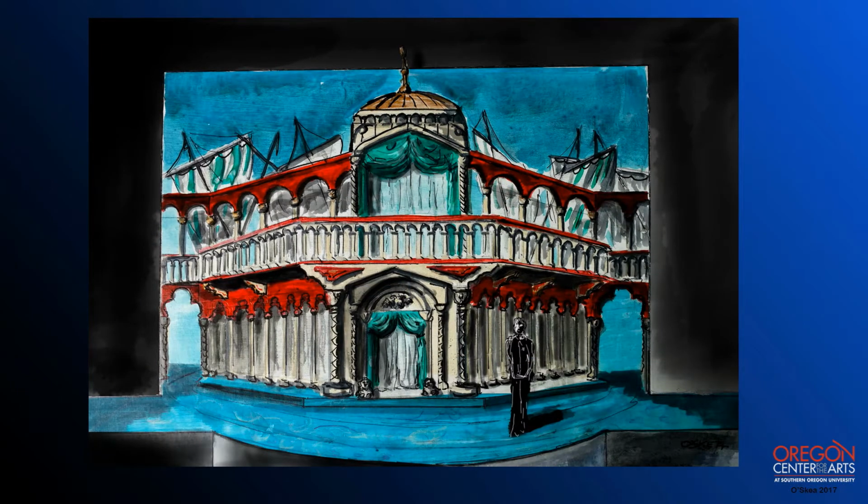Here is a rendering I did in acrylics a long time ago, and you can see the brush strokes in it. It's thicker, so it tends to hold brush strokes. You do get kind of a nice vivid color, and they're also opaque, so that you can paint on top of other colors.